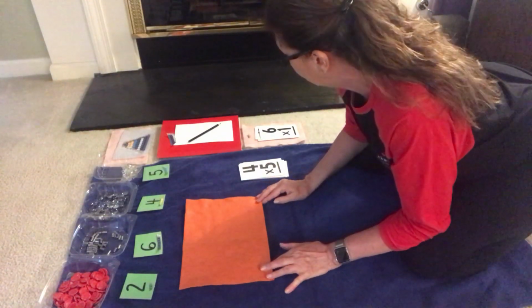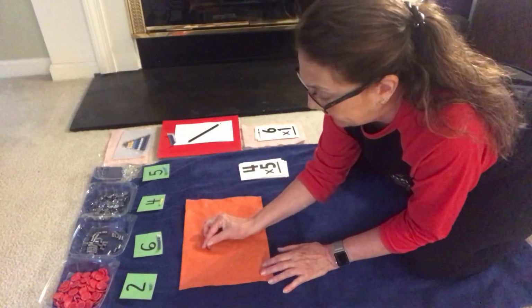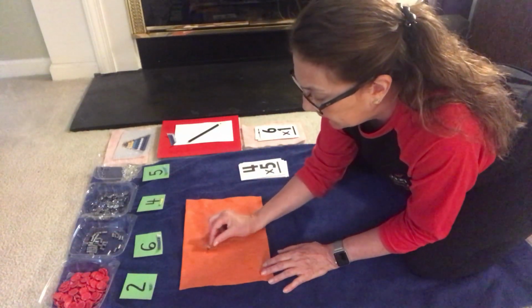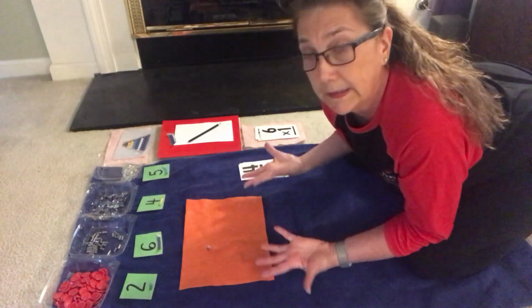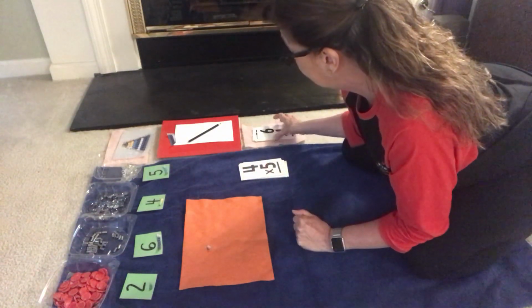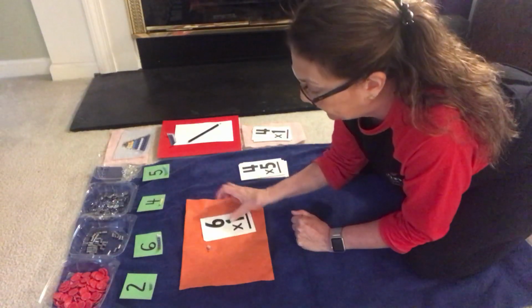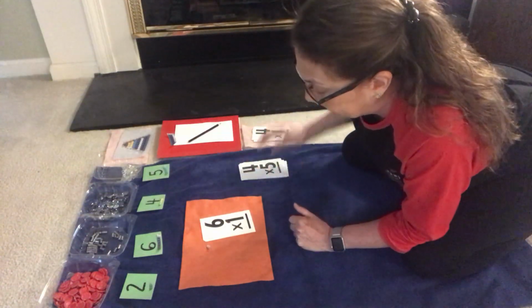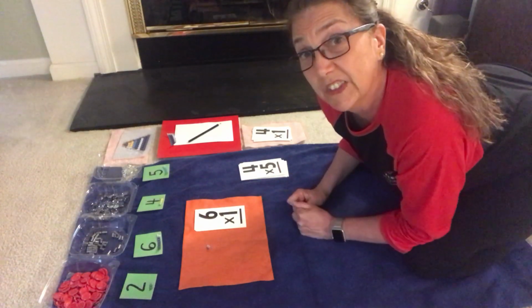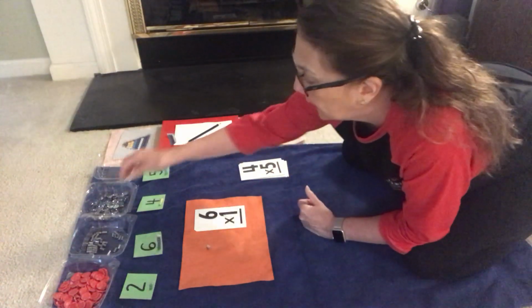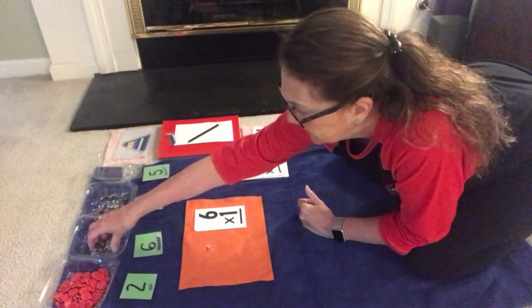So we're going to talk first about multiplying by 1. If you've been doing multiplication, we've talked about how 1 times anything is that number. So for example, if we had 6 one time, then that's real easy. It would just be 6. Let's try it. Okay, so I'm going to do the 6s.